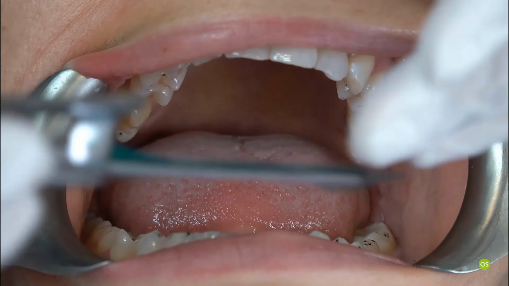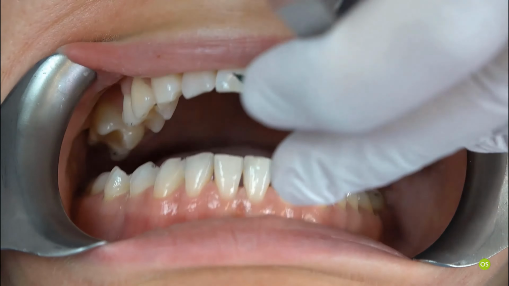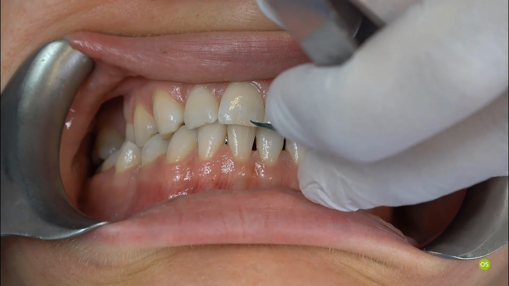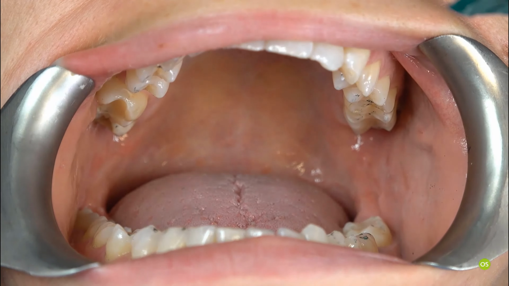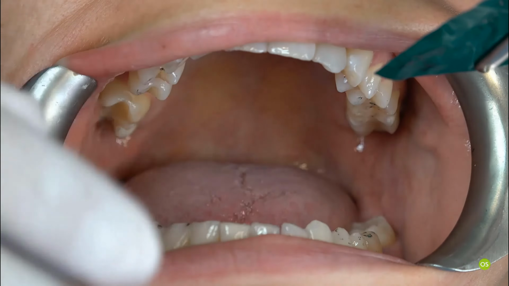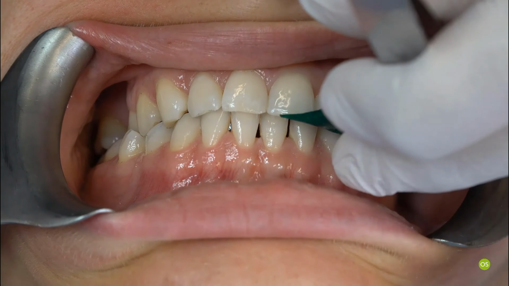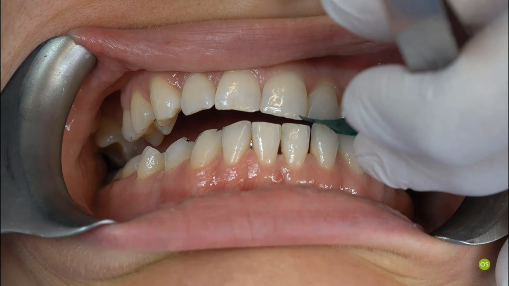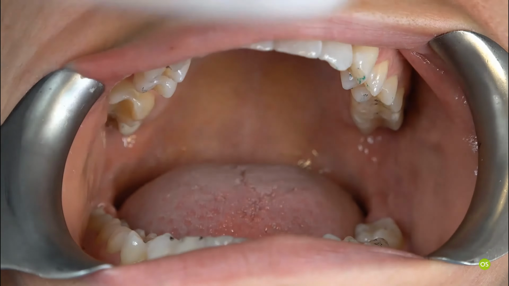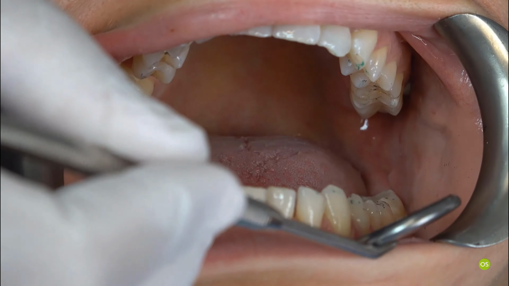Okay, so now we're doing a left side excursion, so close your teeth and tap, tap, tap, open. I'm just checking, making sure that they are overlapping with the black, so that's fine. Close your teeth and now move on this side. Keep going and open.